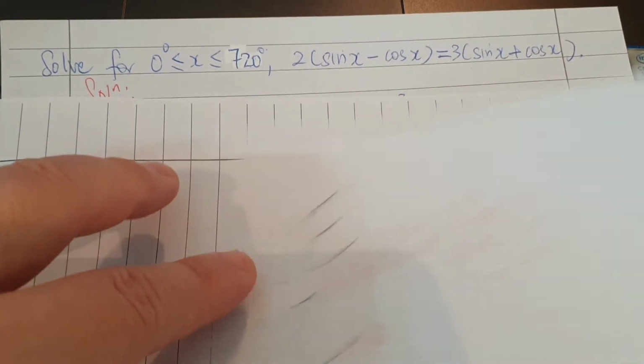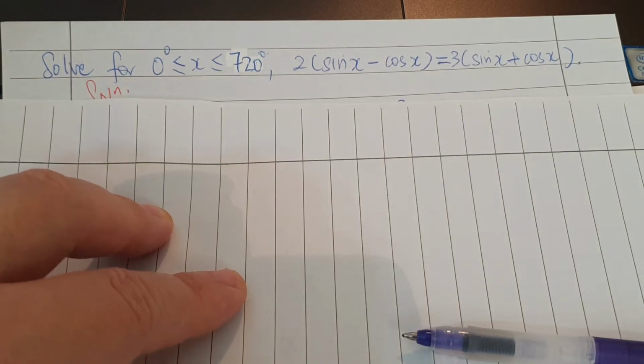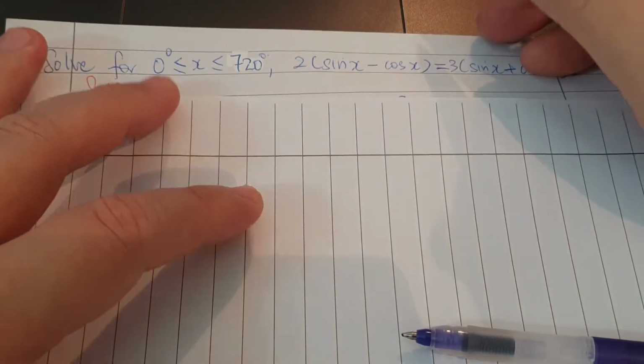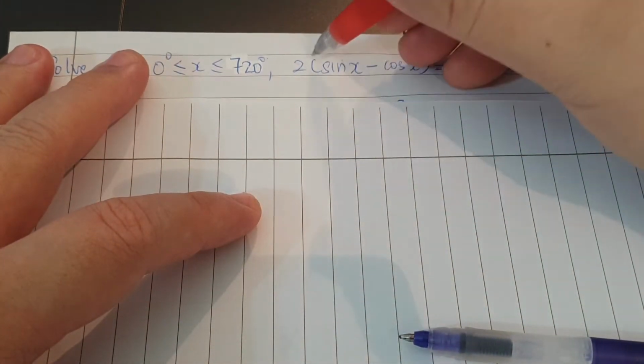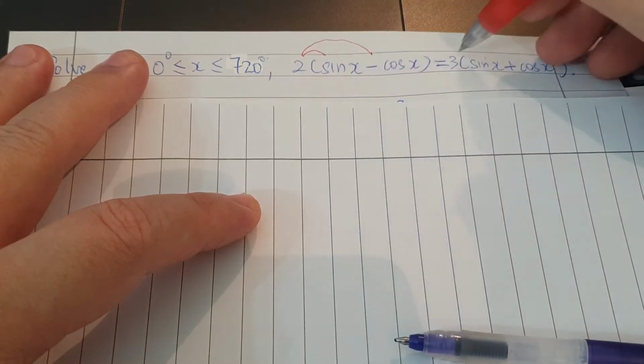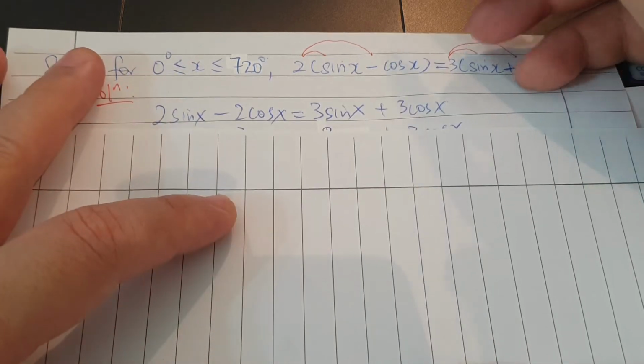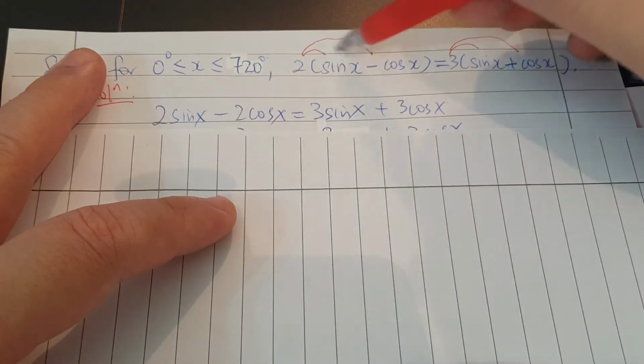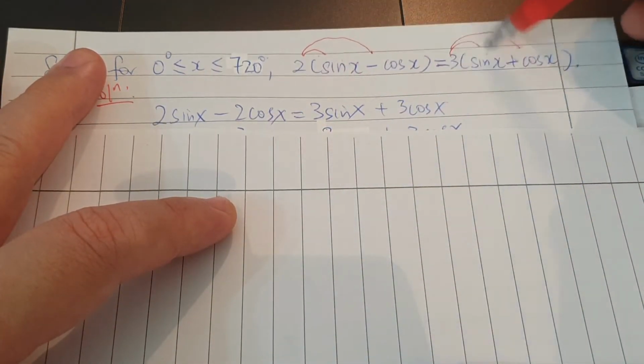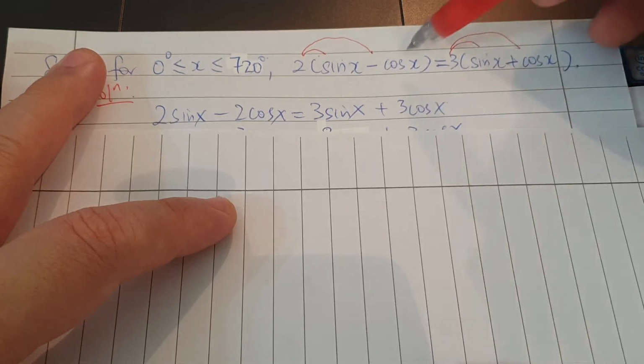So what do we do? This is where whatever you learned in lower secondary comes in useful. When you have a bracket here, you open up. Why open up? Because with the brackets, they are all trapped. By opening up the brackets, you are releasing them from their prison.